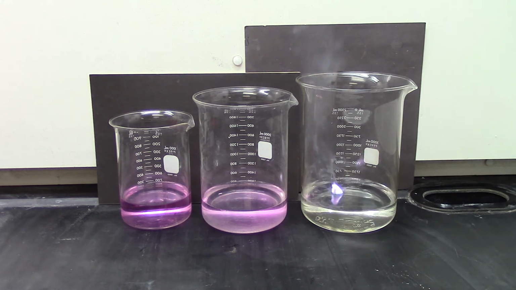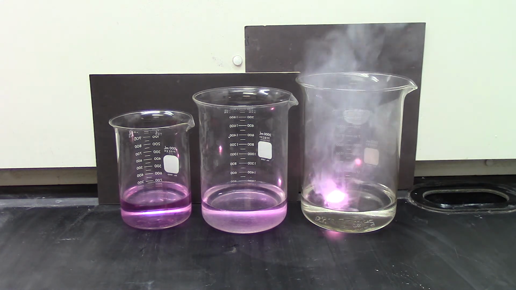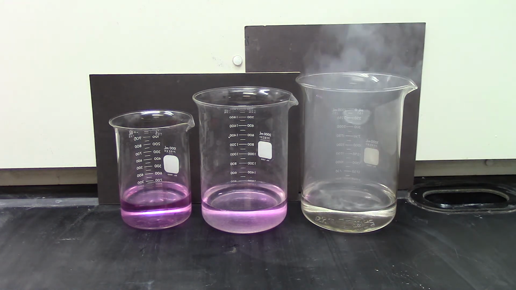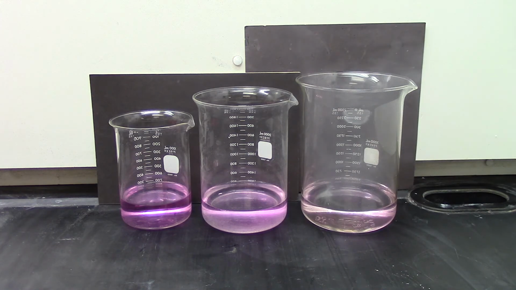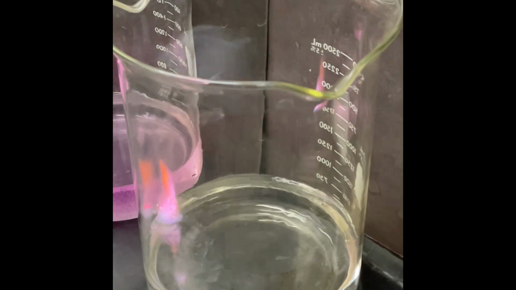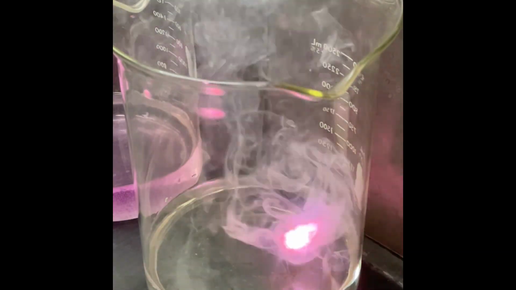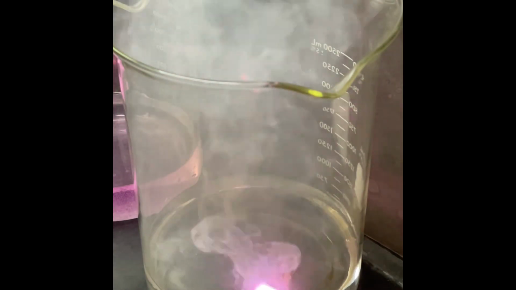Potassium is clearly the most reactive of the three. Even though it melts and floats like sodium, it generates enough heat that it actually ignites the hydrogen gas it's producing. The lilac color of the flame is due to atomic emission from the potassium atoms.